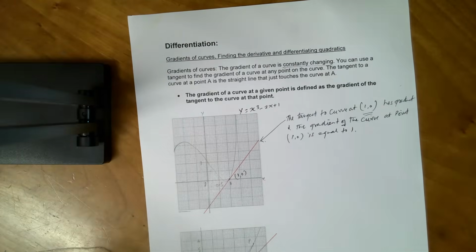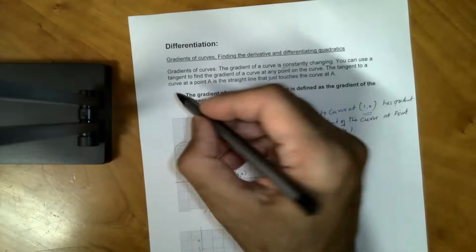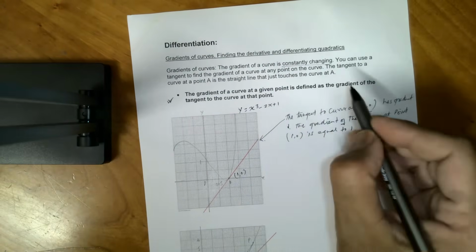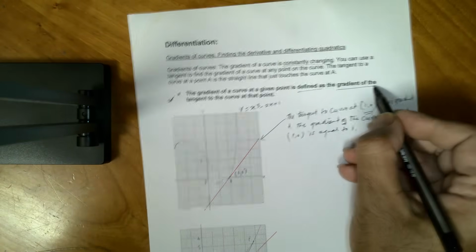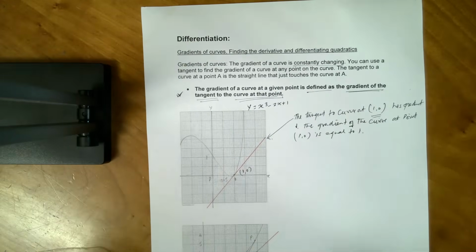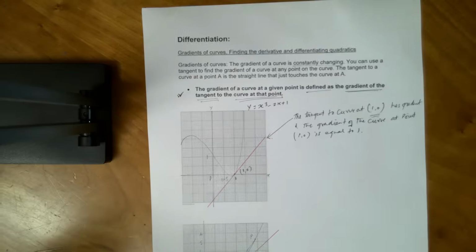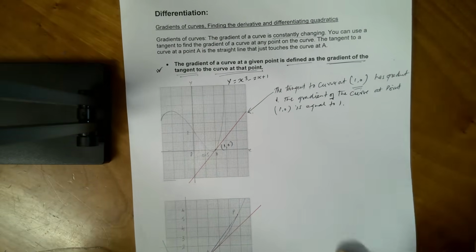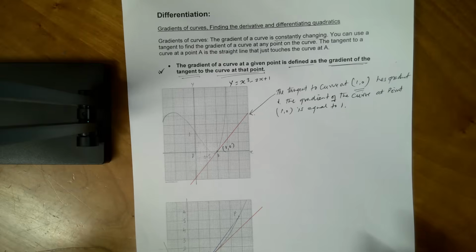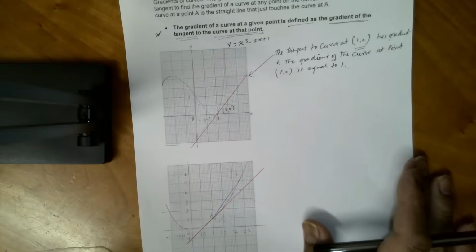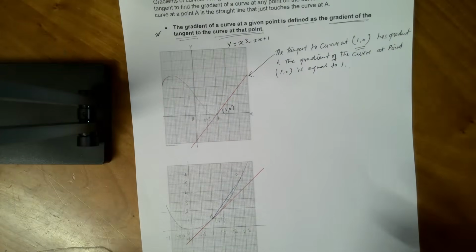Okay, now the main bit here is this: the gradient of the curve at the given point is defined as the gradient of the tangent to the curve at that point. So just remember that, please. That should be followed by one of the examples here and what I'm trying to say to you. It's very important, so please concentrate on that. That's the main part of it.